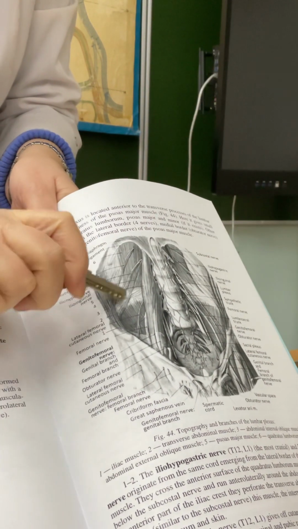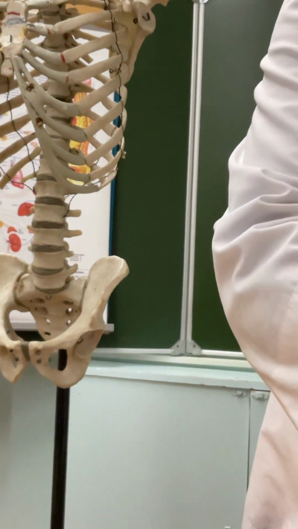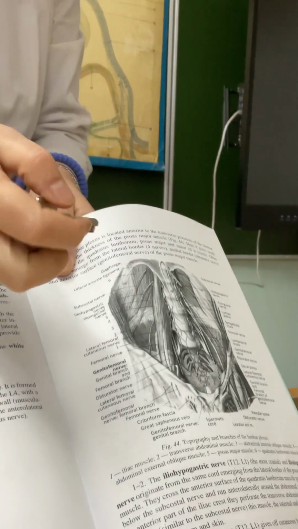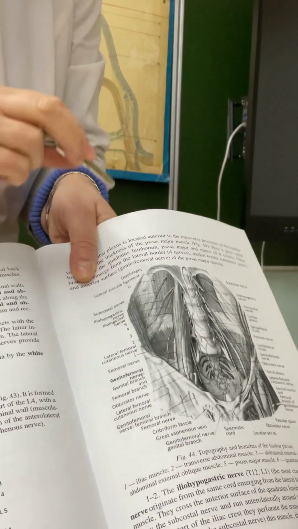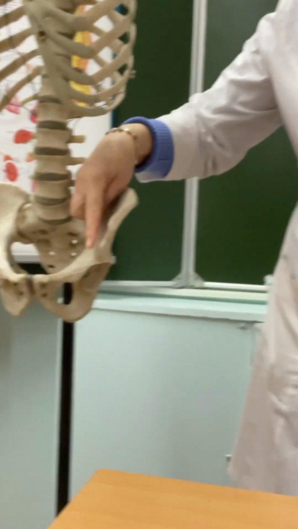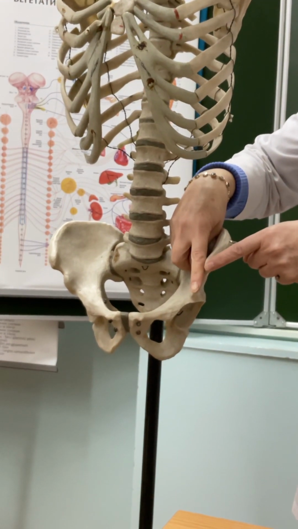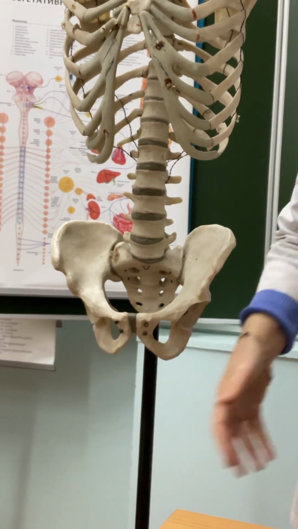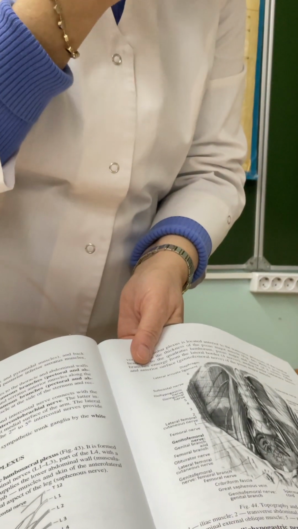It runs, these two, by the way, run above the iliac crest like this, or along the iliac crest, and this one, which is lateral cutaneous femoral, runs through the iliac fossa above the iliac muscle, and then it perforates the anterior abdominal wall medial to the anterior superior iliac spine, and runs in the lateral part of the thigh.